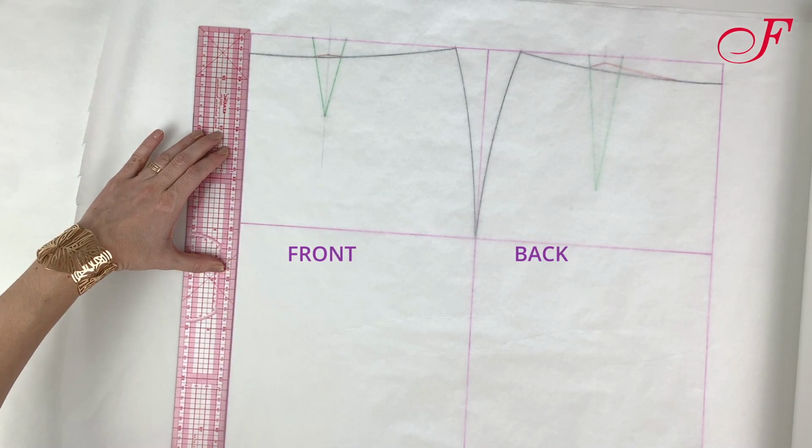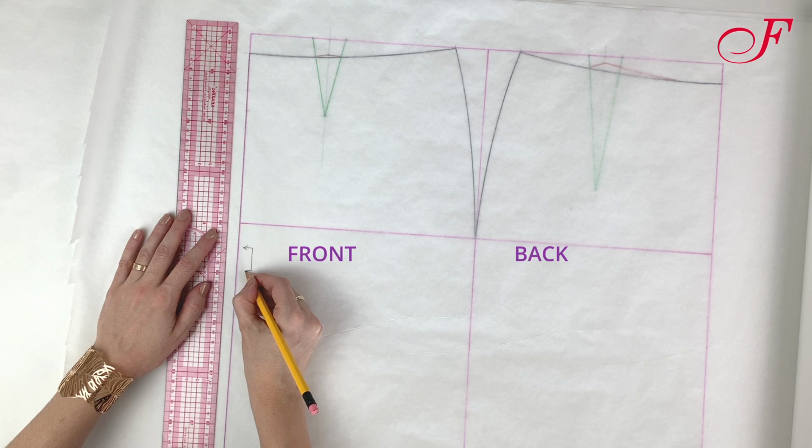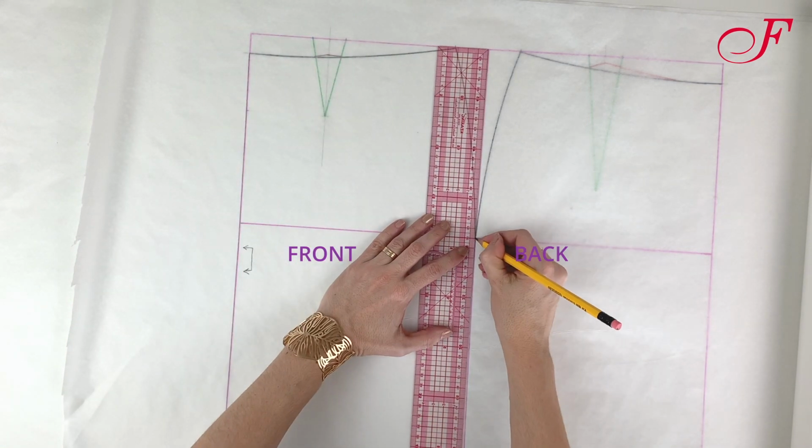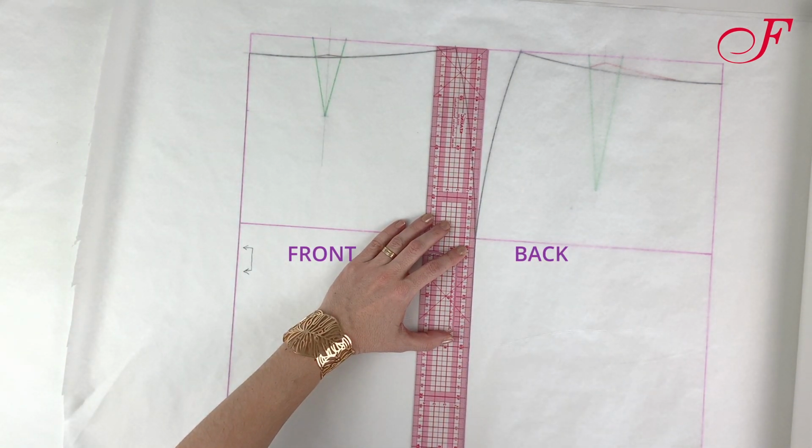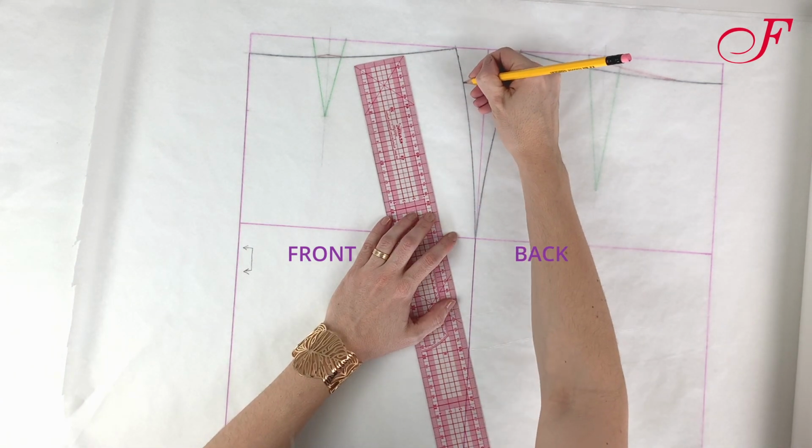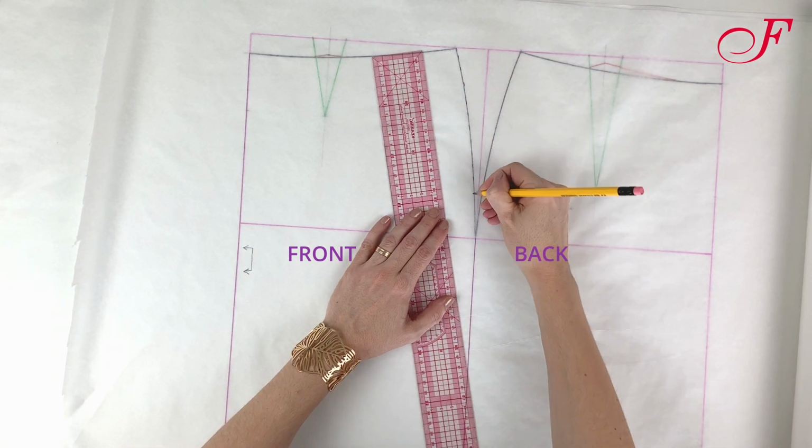Now I'm going to transfer it on pattern paper. I spaced the front and the back to be able to add seam allowances.